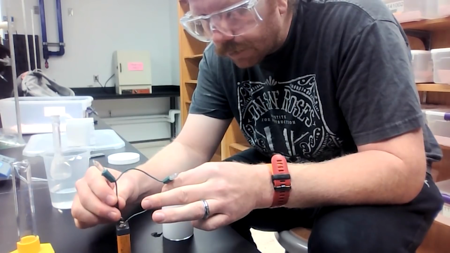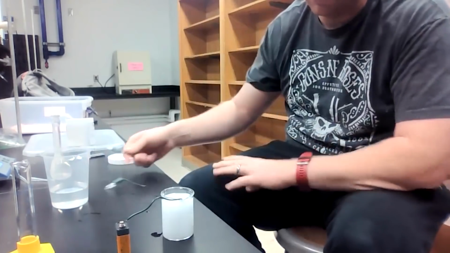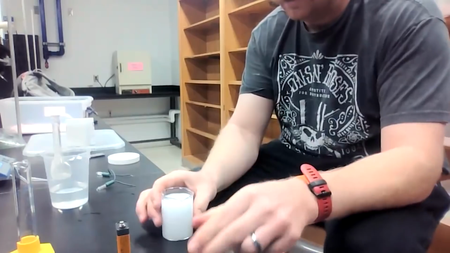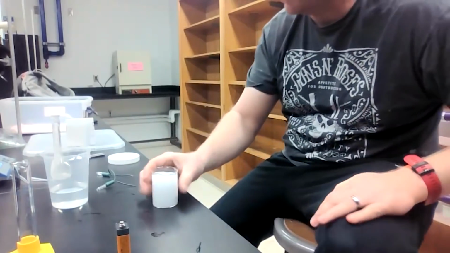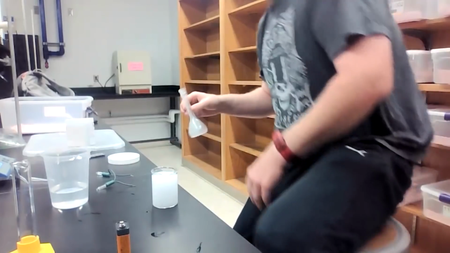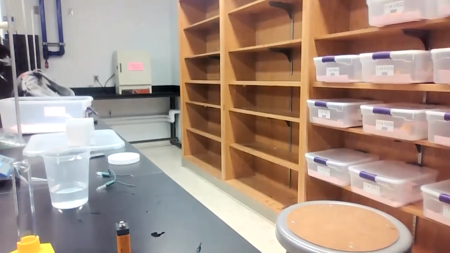So no matter how much, or this is all of that calcium carbonate, this is arguably insoluble. And look at this volumetric flask, super cloudy on the interior. I need to dispose of this in my waste container.